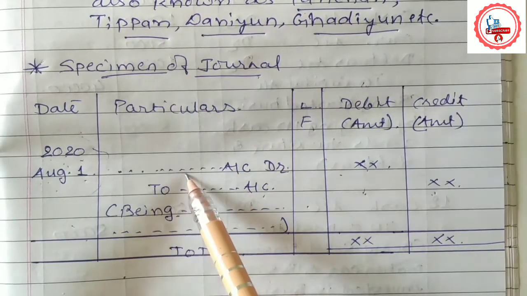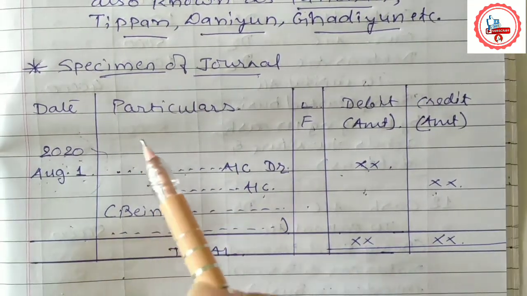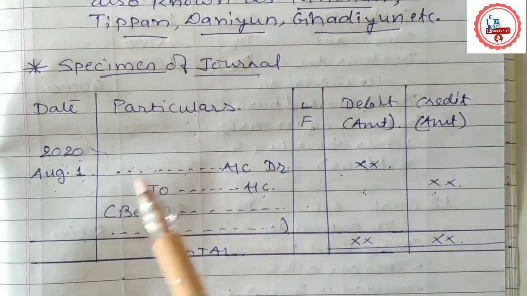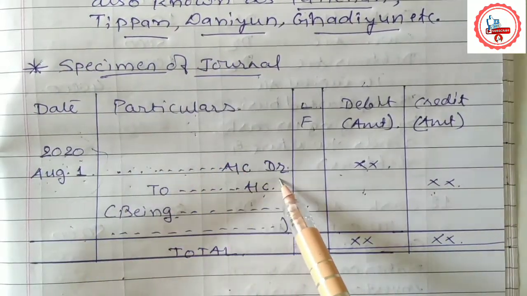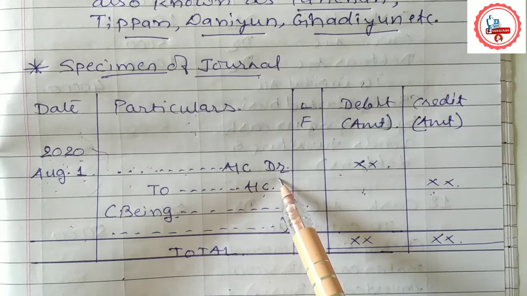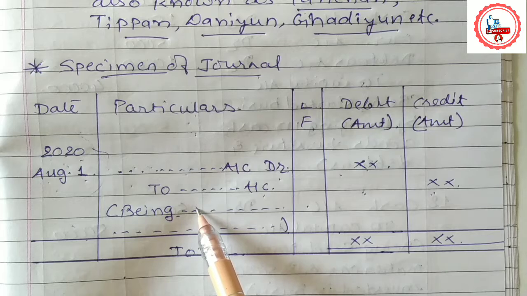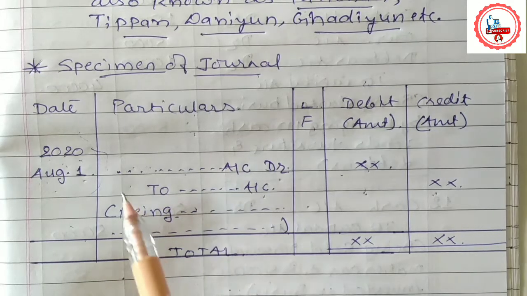Now it comes to particulars. As per the debit credit rule and the types of accounts, the account which is going to be debited is recorded first, and the account which is going to be credited is recorded second. But how? There is a pattern.